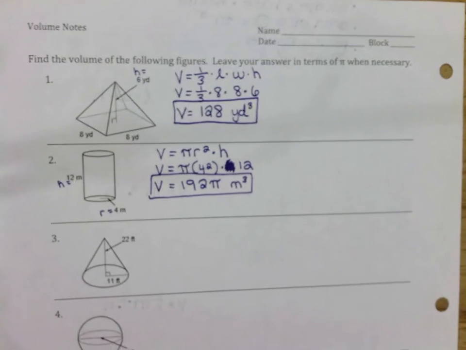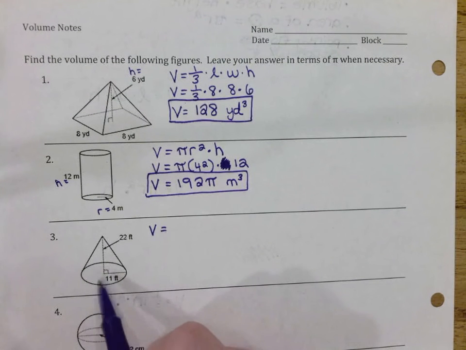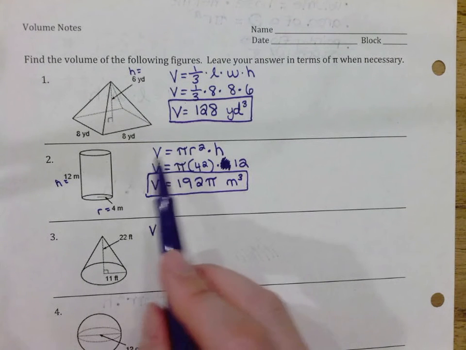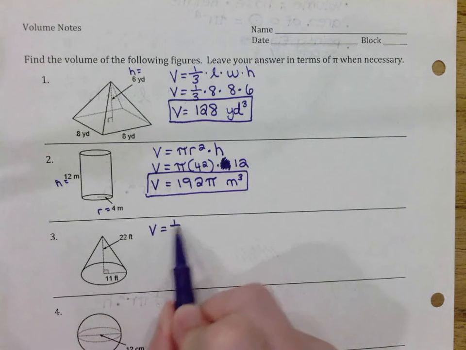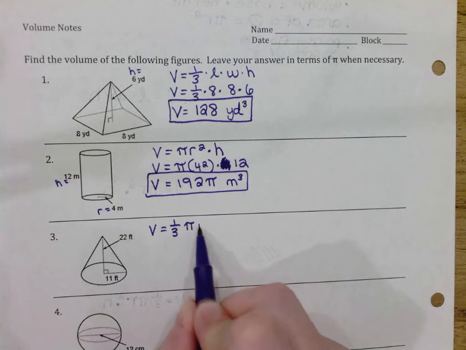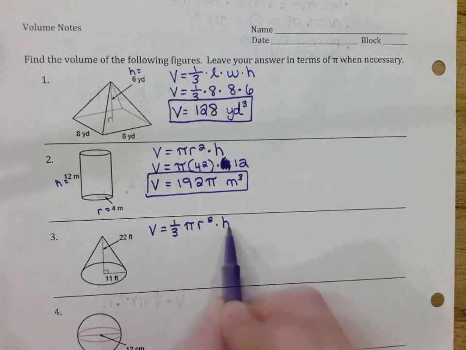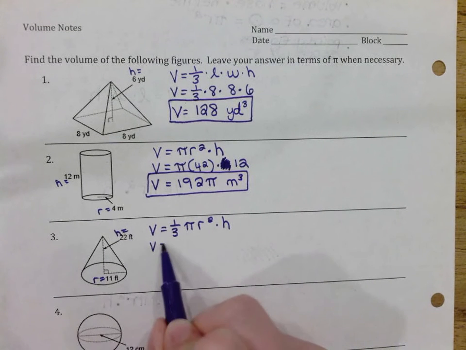Okay, for number 3, we have a cone. And we know cones have the same formula as a cylinder, but it's a pointy one, so we got to put 1/3 out in front. So it's 1/3 pi r squared times height. All right, our radius is 11, our height is 22, so I'm just going to plug those values right in.